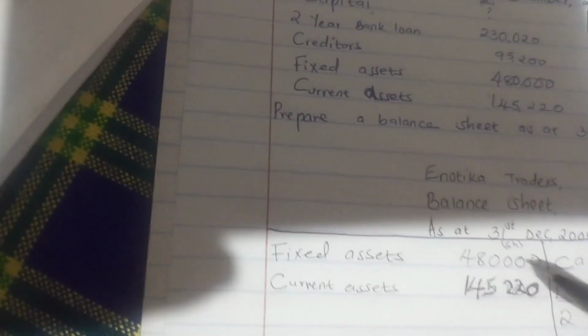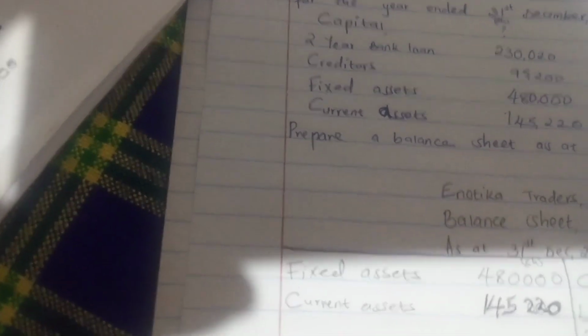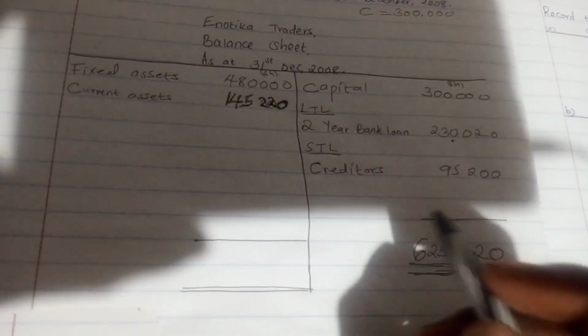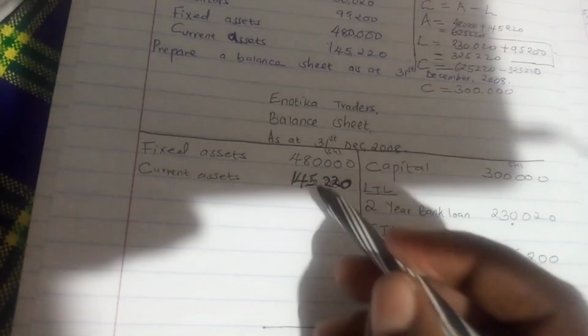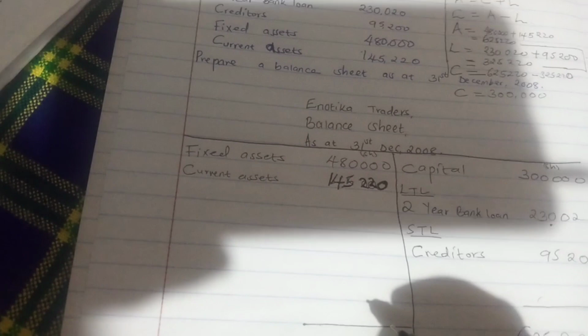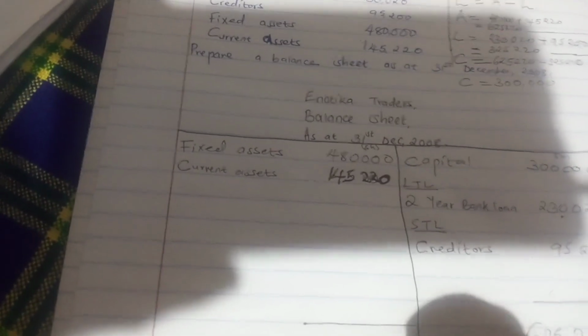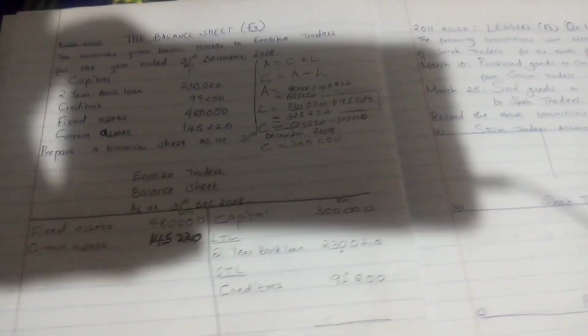And then on my left hand side we also do the same. Remember, when you're balancing your account, this total figure should be the same. So we have 480,000 plus 145,220, which gives us the same thing, 625,220. And that is what learners you are required to have done in this particular question.